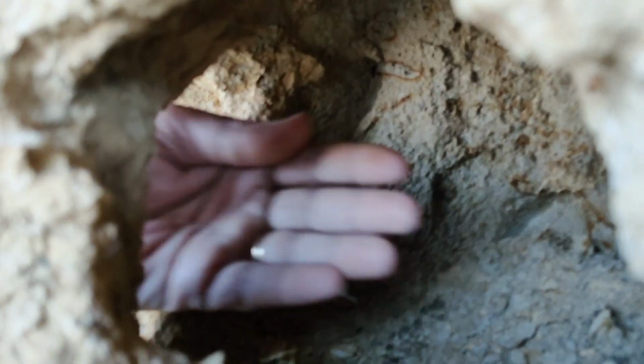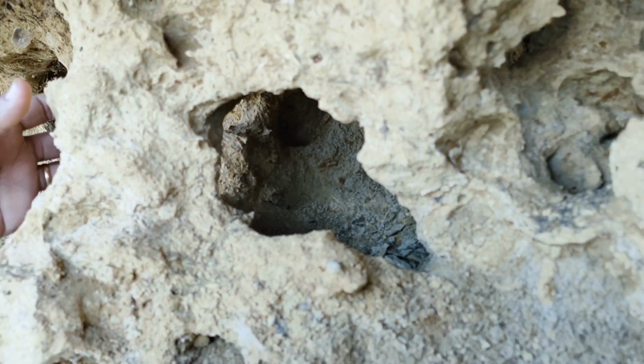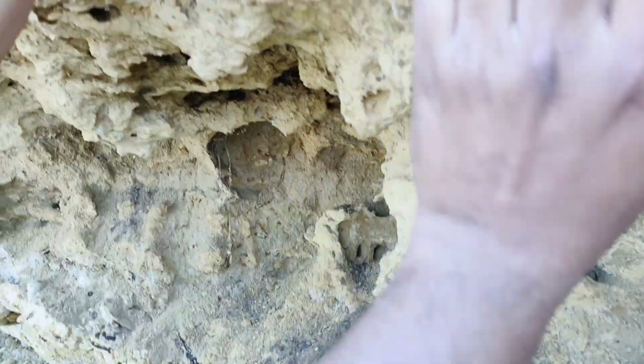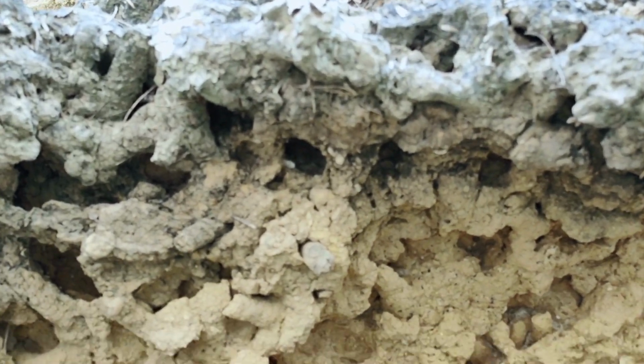You can see it is a huge cavernous structure. On the top, if you just look above, you have so many burrows, and the remaining matrix is dissolved, giving a kind of preferential vuggy porosity.